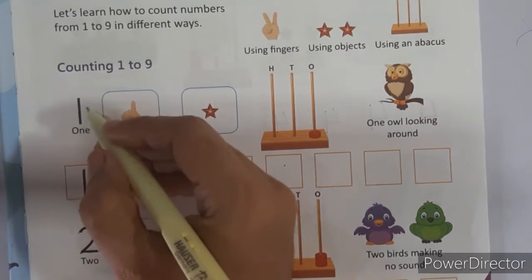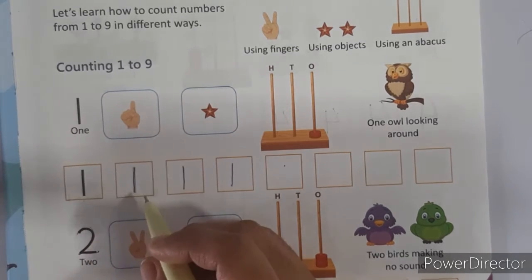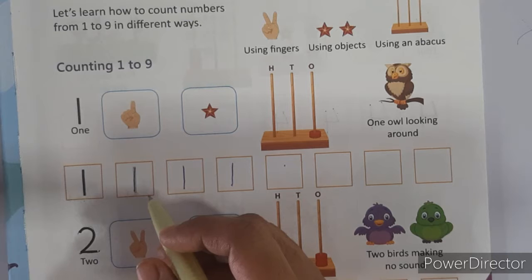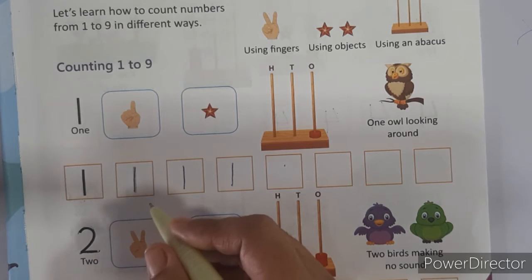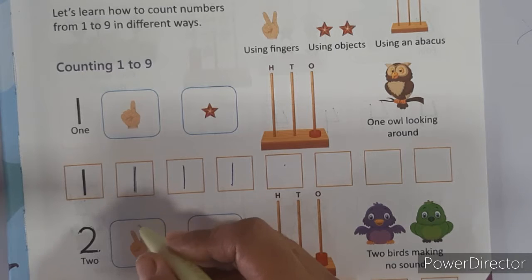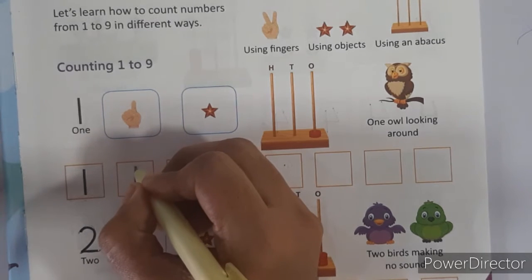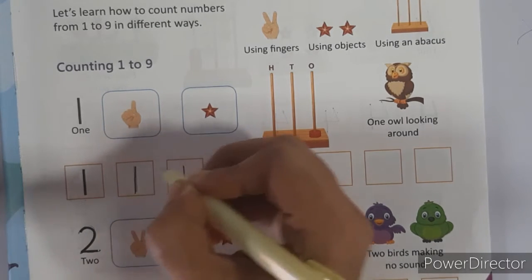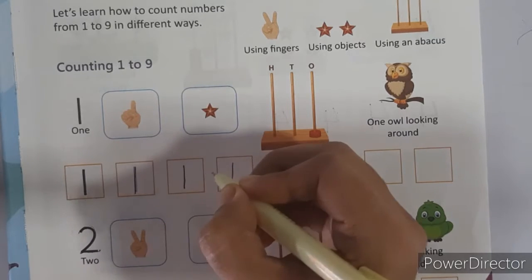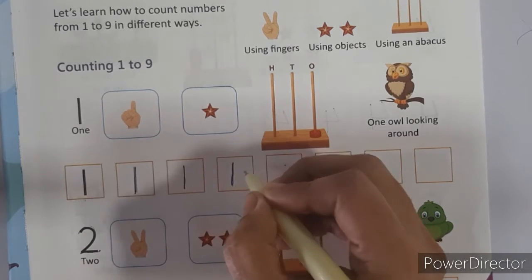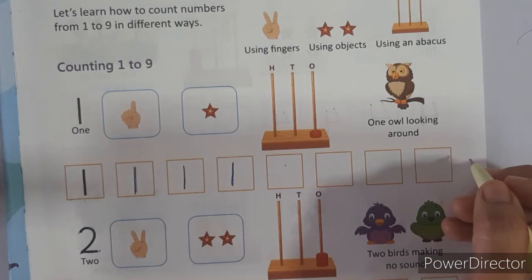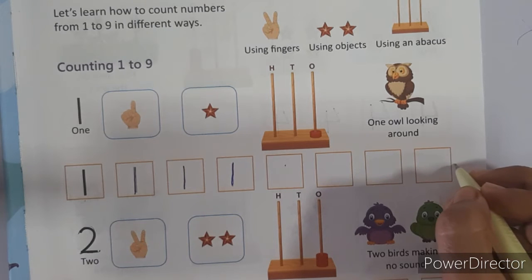First number 1, O-N-E 1, and you have to fill up the empty boxes. So write down 1, trace it, and then write number 1 in all the empty boxes up to here.